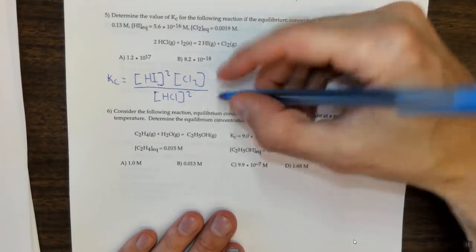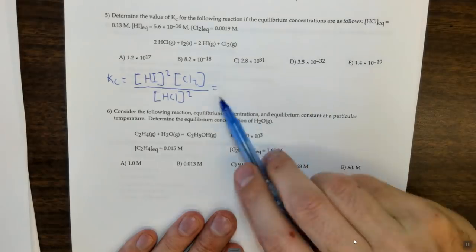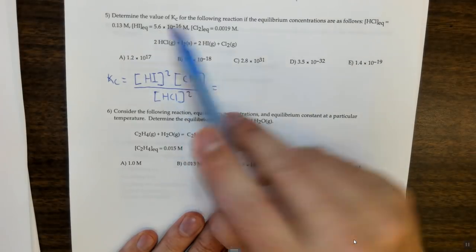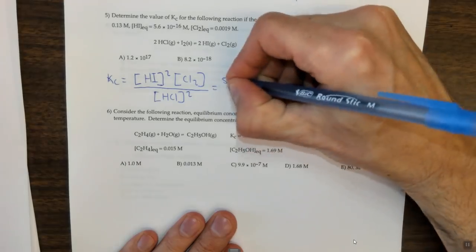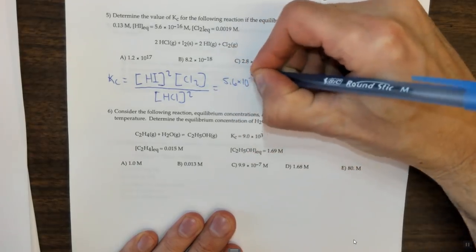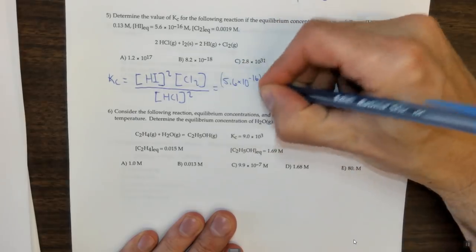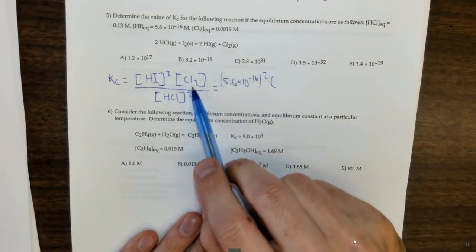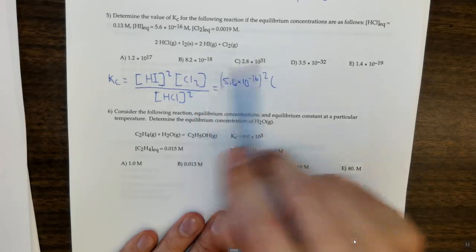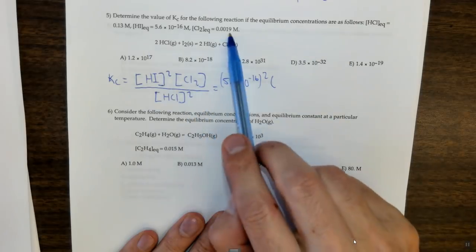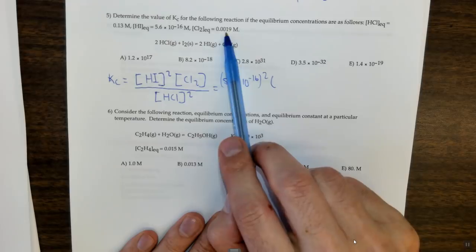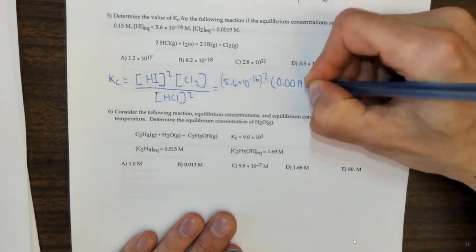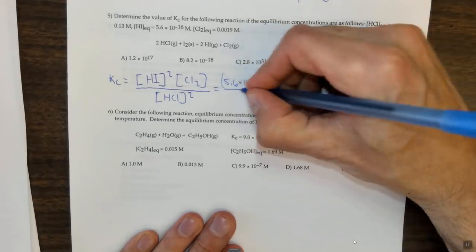Now we can plug in. Well, the concentration of HI is given, 5.6 times 10 to the minus 16. So we put in 5.6 times 10 to the minus 16, and we square that. We multiply that by the concentration of Cl2, which is given in the question as 0.0019, and that's to the 1, so we don't do anything to that.